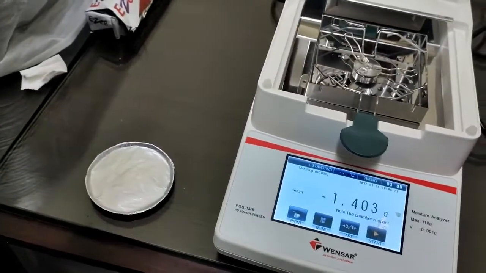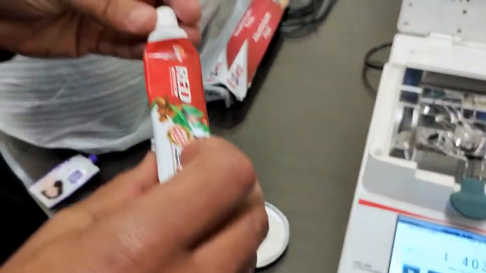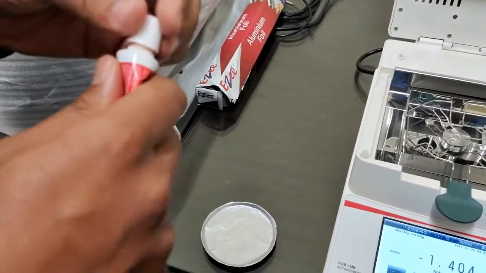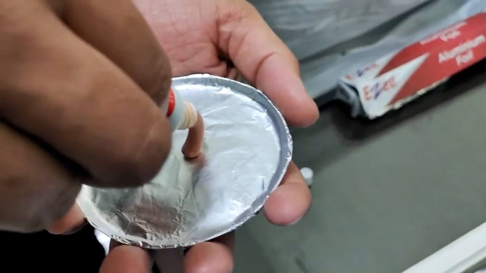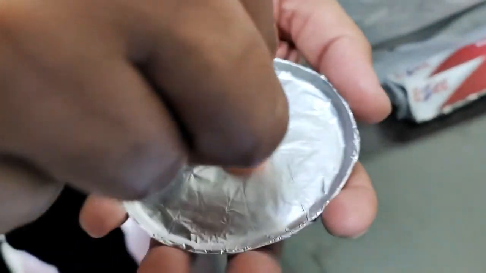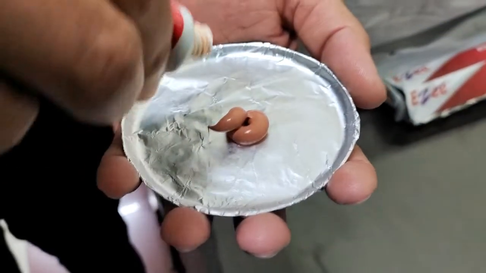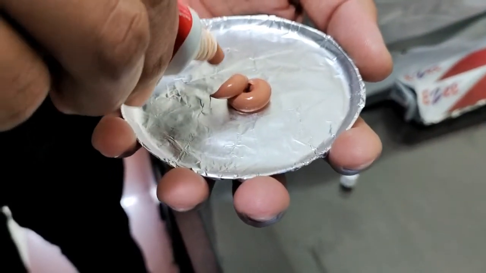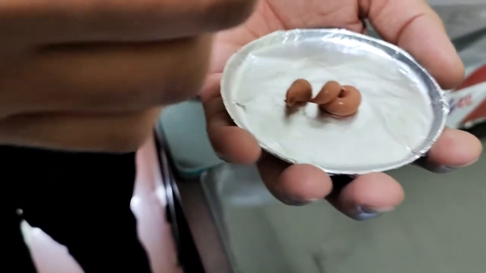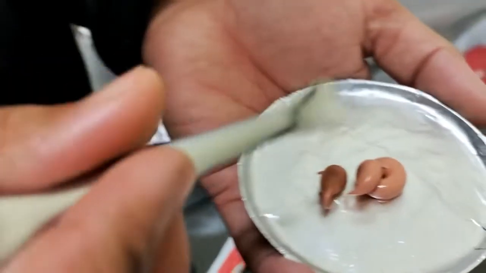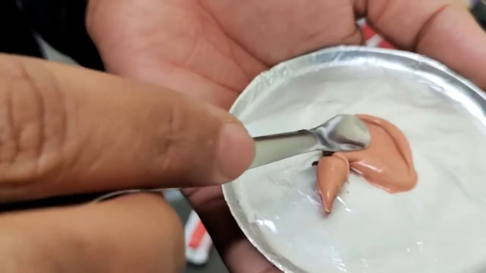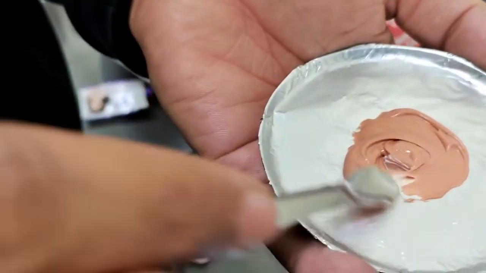Now we will take toothpaste. Here I am taking Dabur Red toothpaste. So just spread this like this.